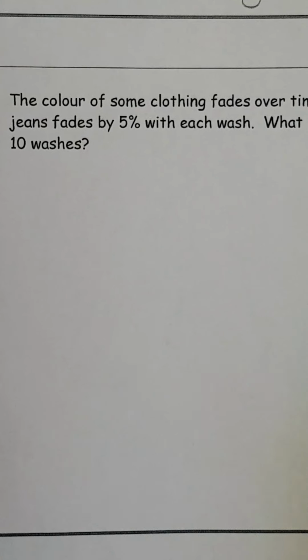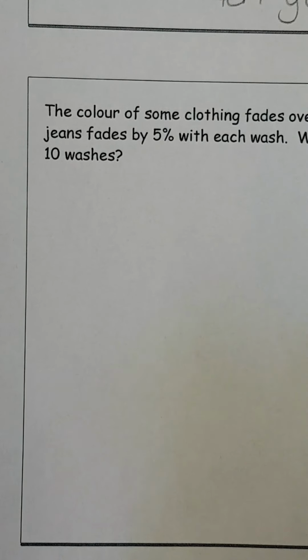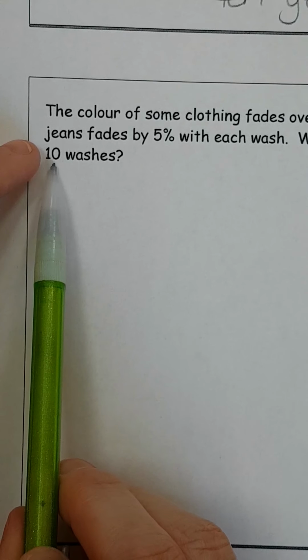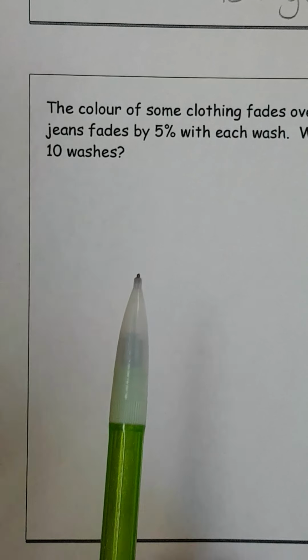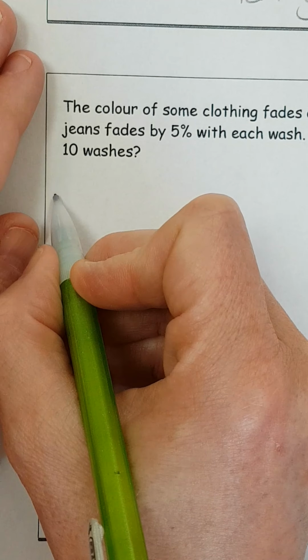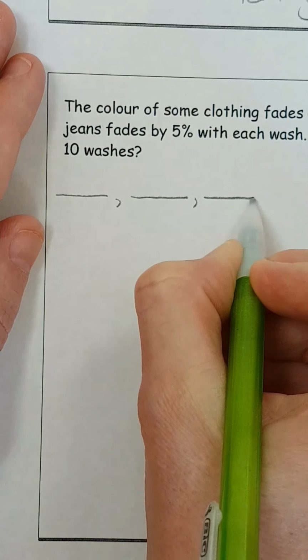So this is where it's going to get a little tricky. Sometimes, and I have to admit this took me a while to figure out, with 10 washes you think n is 10. Well, unfortunately, n is not 10, because now we're not going to add anything. This is going to be a sequence.